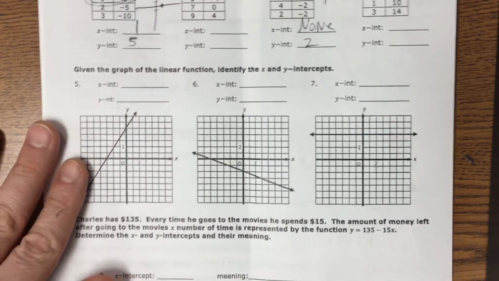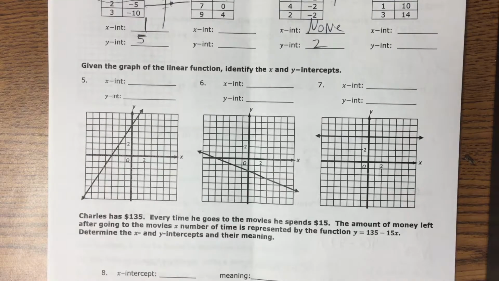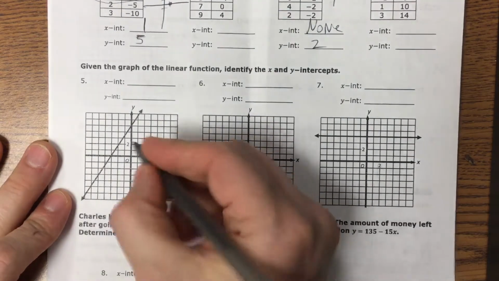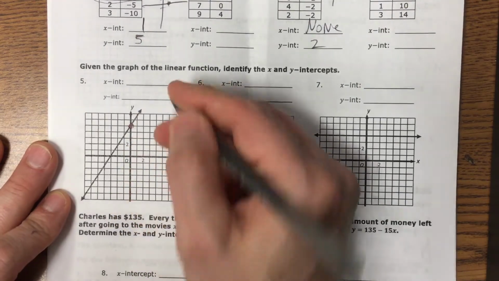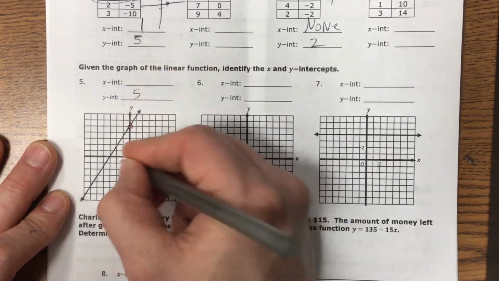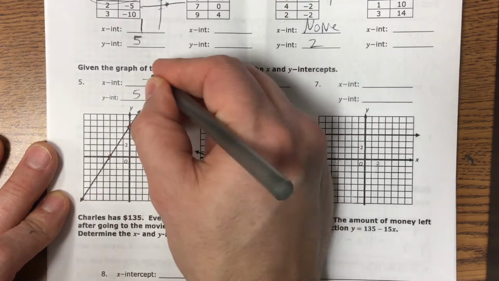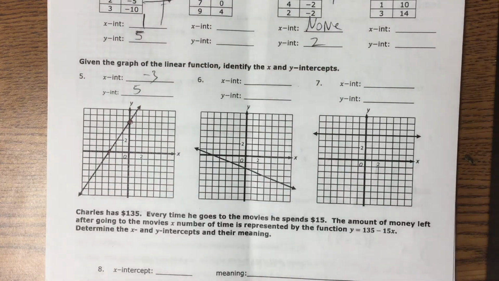Okay, next section. Given the graph of the linear function, identify the x and y intercepts. All right, this is easy. Okay, there's the x-intercept, the y-intercept. Y-intercept 5. X-intercept -3. Okay? That's how you do those.